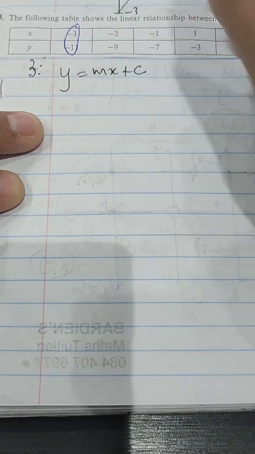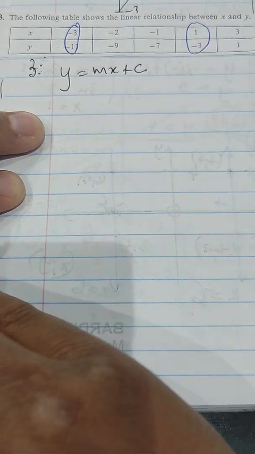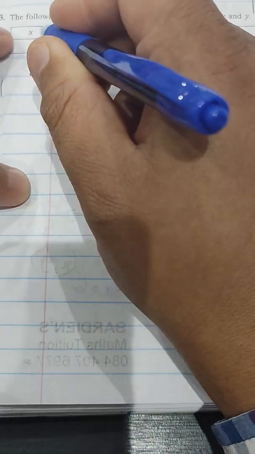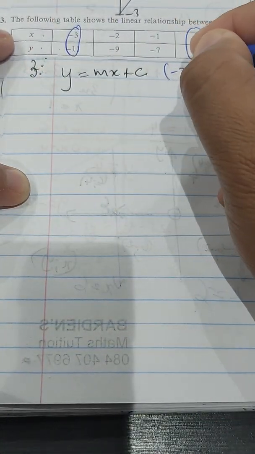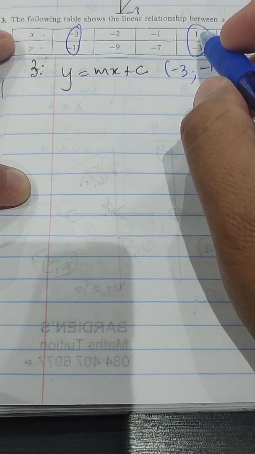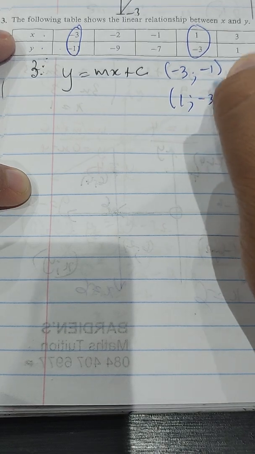Okay. So what we do is we say, okay, we can choose any two coordinates here. So I'll just choose that one there and this one here. You could have chosen any ones. So this coordinate, remember that's your x and here's your y. So it will be -3 and -1. And this here would be 1 and -3.